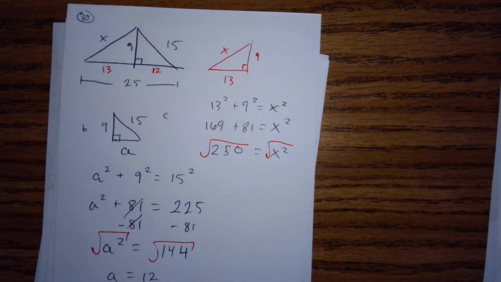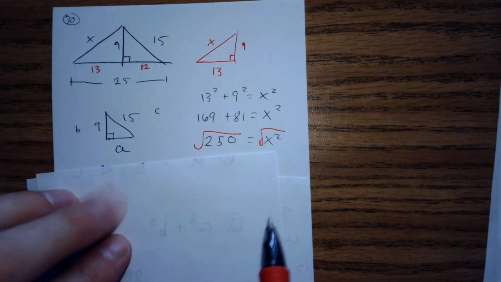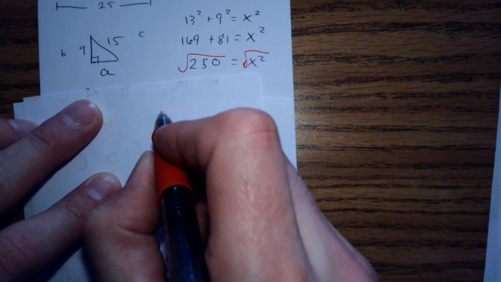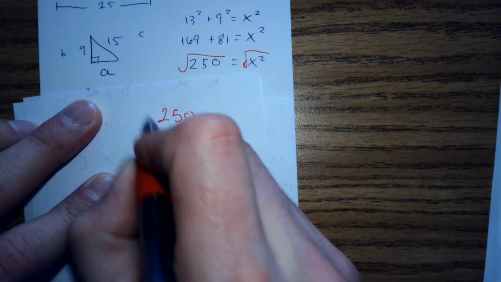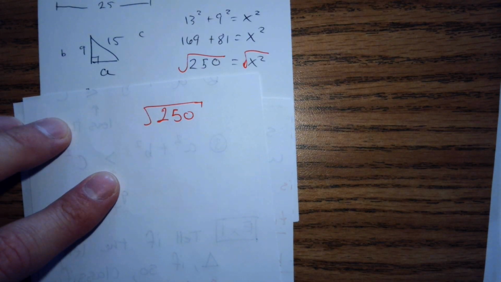This is the part that we're going to work on today. So I'm going to show you. So I'm going to simplify the square root of 250. So here's how I do it. You should pay attention to this because you've been paying attention the whole time. Of course you have. But we're going to work on this today. And it's going to be on the quiz tomorrow.